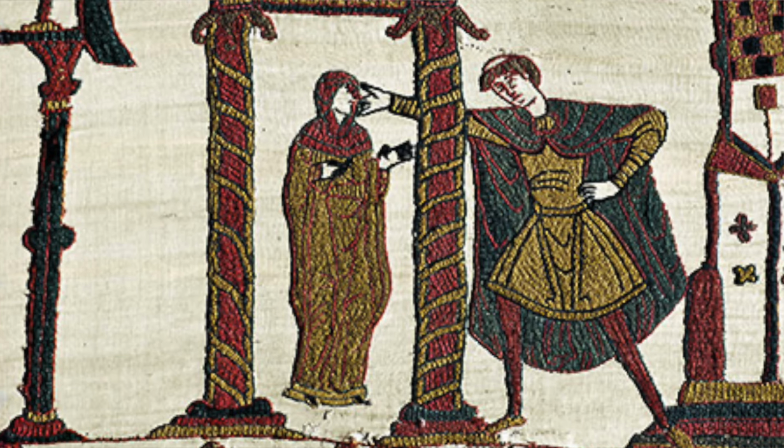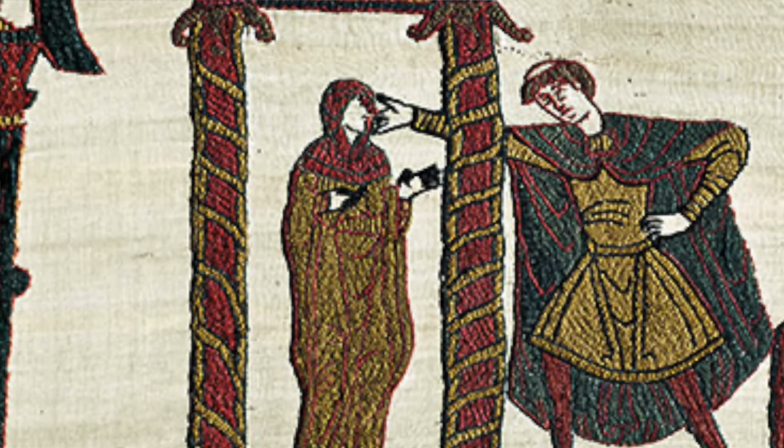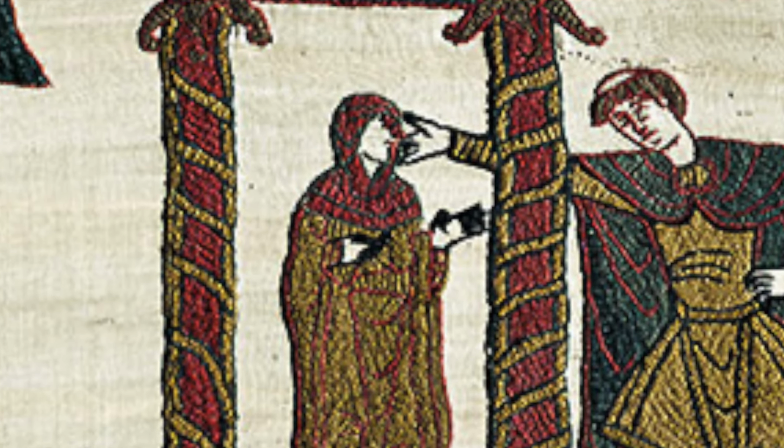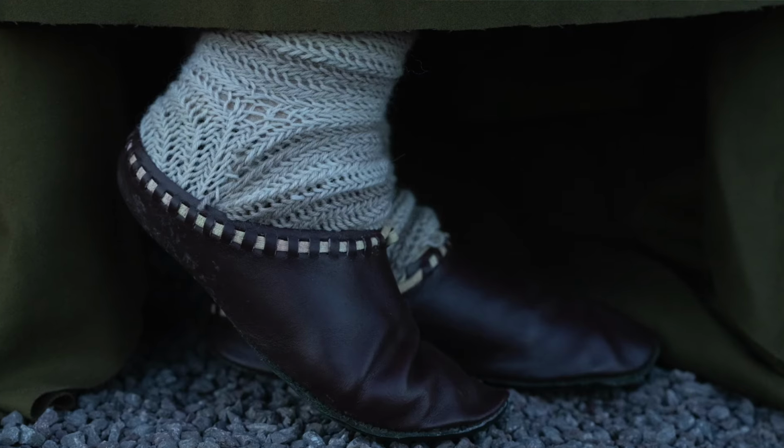So she is the most detailed of the female figures, but it's still just embroidery, so there are limits to the amount of details one can expect. Some things we must just guess at. Like her underwear. She's probably wearing a linen shift next to her skin, like women have done for hundreds of years. We can't know if she's wearing socks or hosen, but I'm going to go with needle-bound socks.